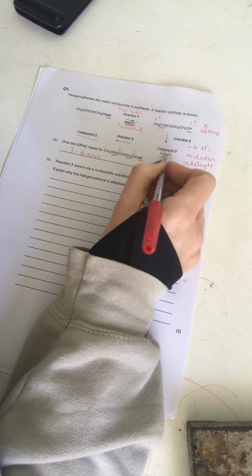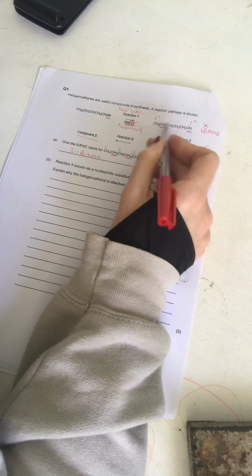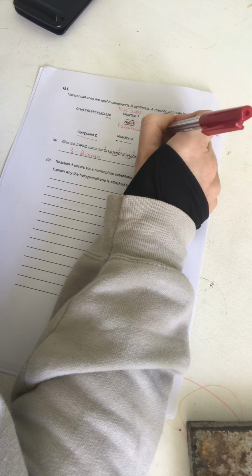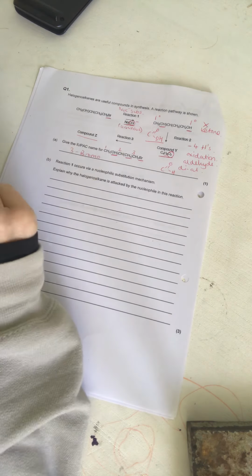The number of oxygens we've got means that we're not going to have a carboxylic acid, because we've got the same number of oxygens. If we went to a carboxylic acid, then obviously we'd have this functional group, we'd have gained an oxygen, so we can rule that out, which means this must be an aldehyde, and if we've got 2 OH groups, it must be a dialdehyde. We must have 2 of those aldehyde functional groups. Okay, reaction 3 gives us compound Z. We don't know what that is yet.